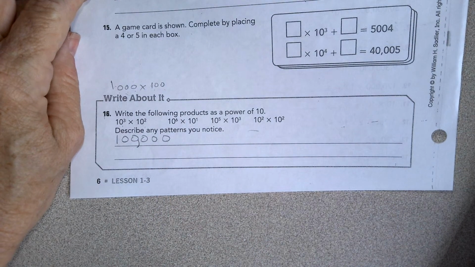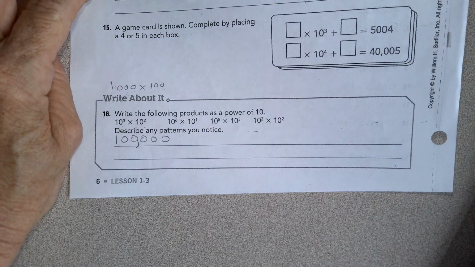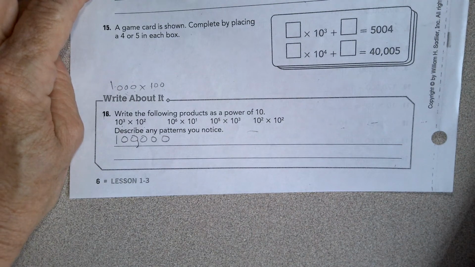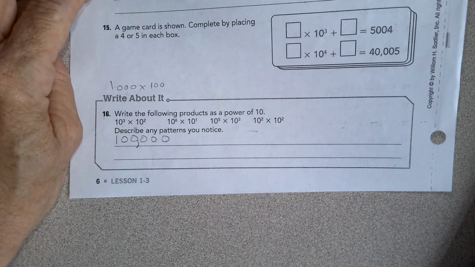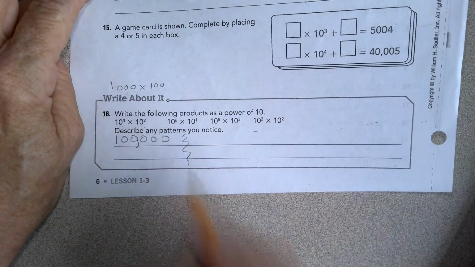And then you didn't have to multiply everything if we know how to work with tens and zeros. Who can say that number with its place value? Yes, ma'am. 100,000. Good job. So now we'll go ahead and do the second one.